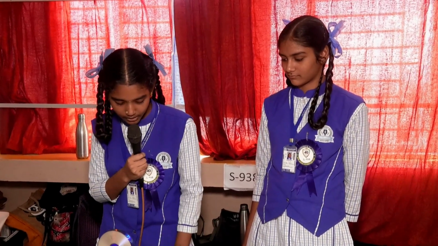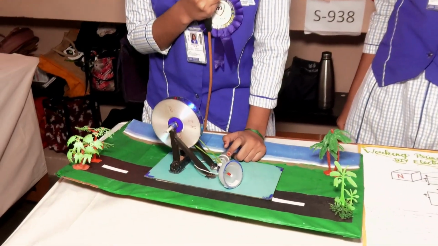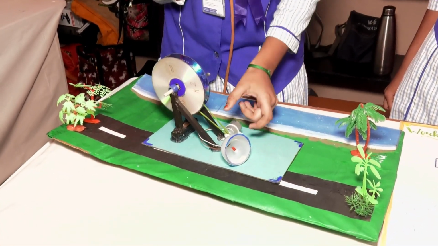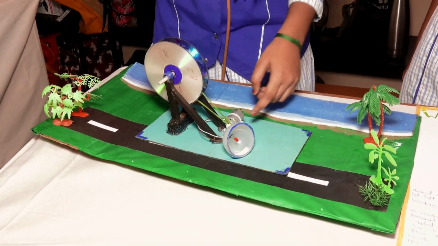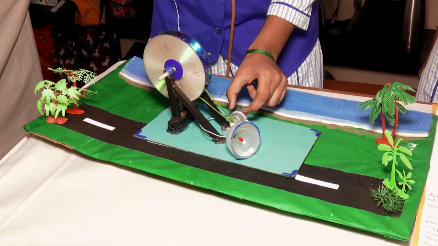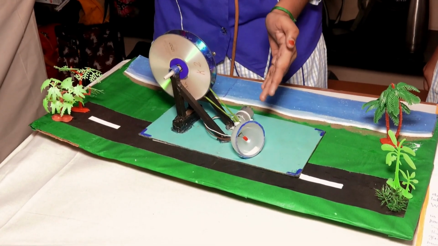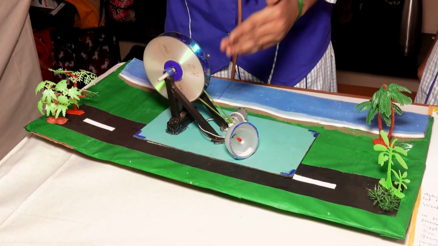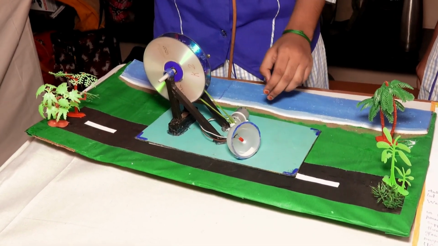Firstly, we have used a handle, a DC motor, and an LED bulb connected with it. In the DC motor, a permanent magnet is fixed and a coil is present as a protective layer around the DC motor. When we start rotating the handle, the permanent magnet in the DC motor starts to rotate and it secretes magnetic energy which then flows into the coil, and it is converted into electrical energy and the electricity is produced.